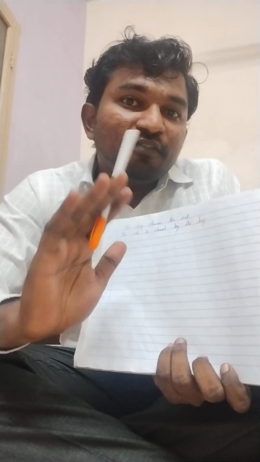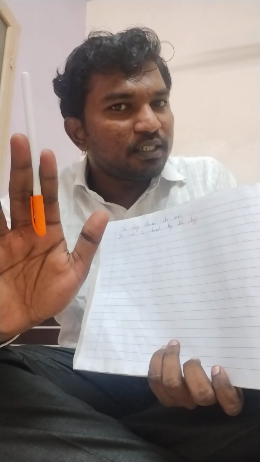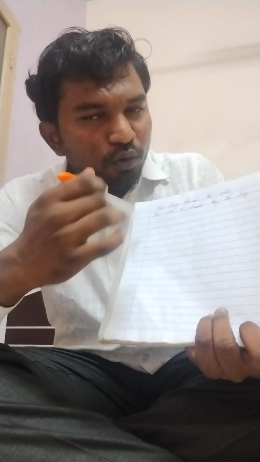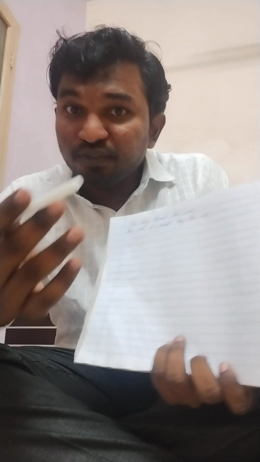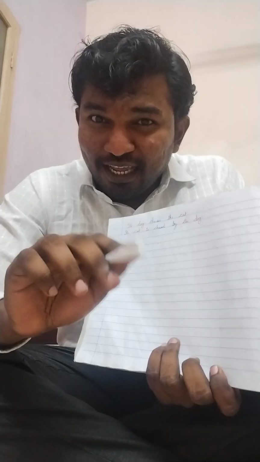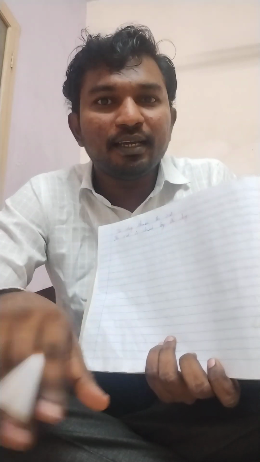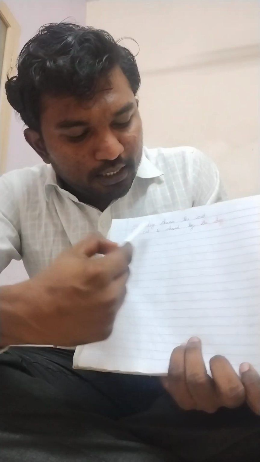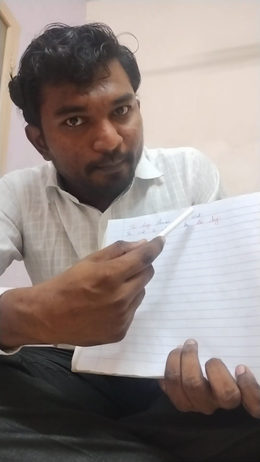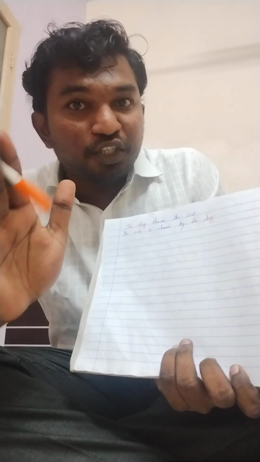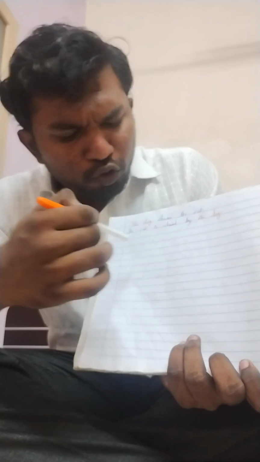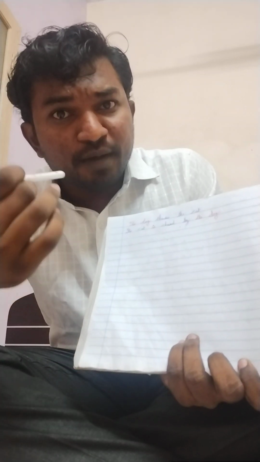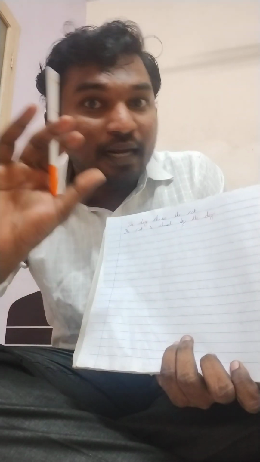So what is the difference between these two sentences? Are they both conveying the same meaning? Yes, right. But are they identical? No, they are not identical. Look closely. The first sentence, the dog chases the cat, is very punchy, very direct. But the cat is chased by the dog is a little dramatic.